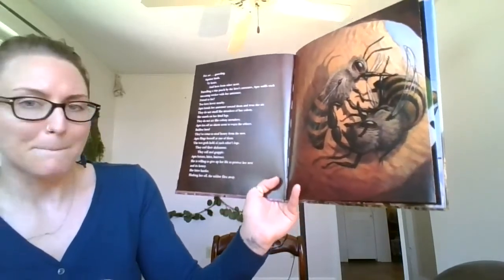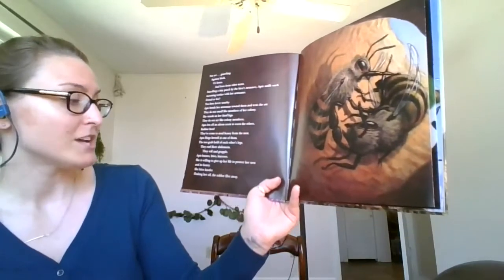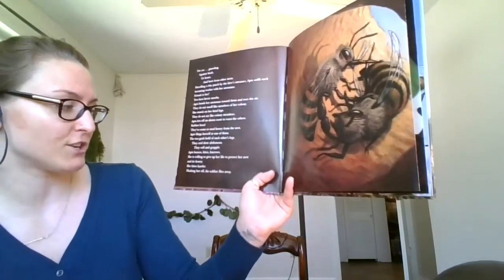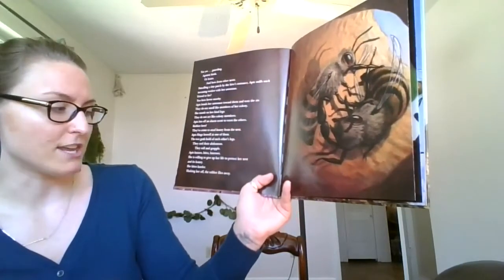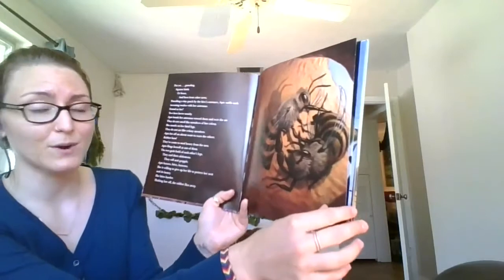Apis buzzes, bites, burrows. She is willing to give up her life to protect her nest and its honey. She bites harder. Shaking her off, the robber bee flies away.